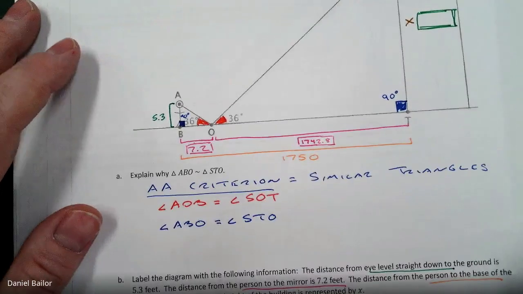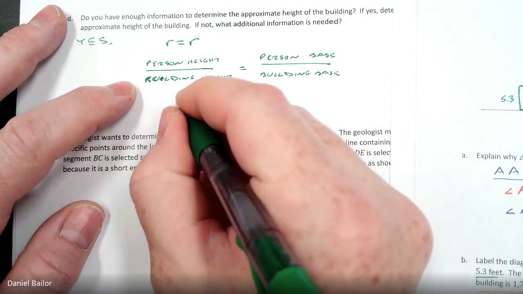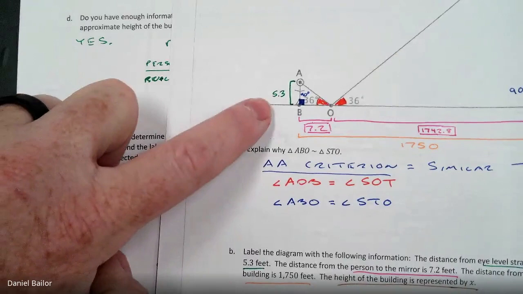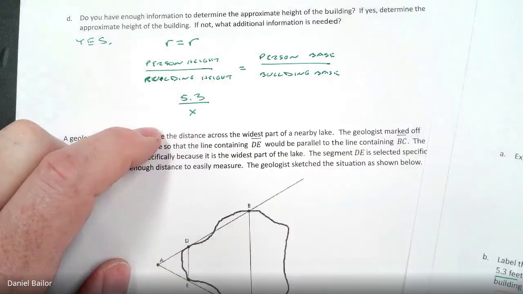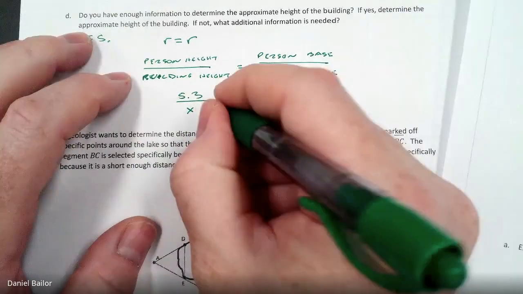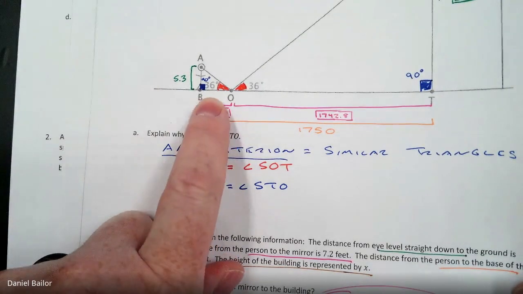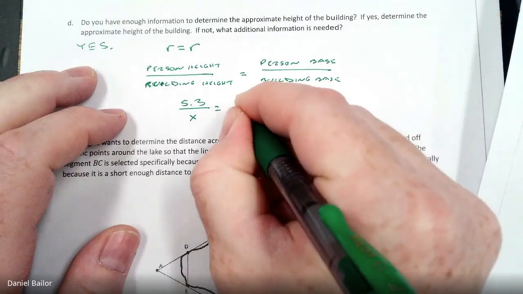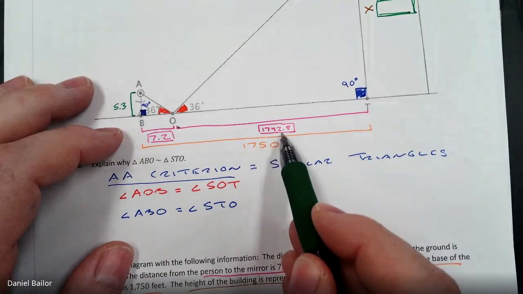We know the person height is 5.3, because that's how tall the person is right there. The building height is the X, the missing piece. The person base is the 7.2 right here, the small triangle, and we know the building base, the big triangle, is 1742.8.